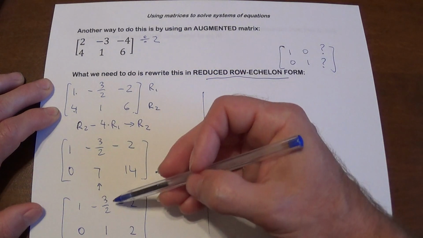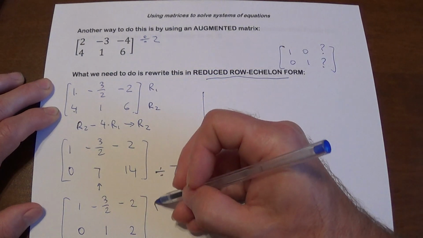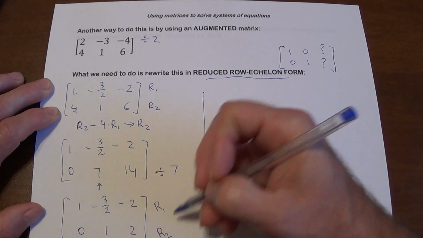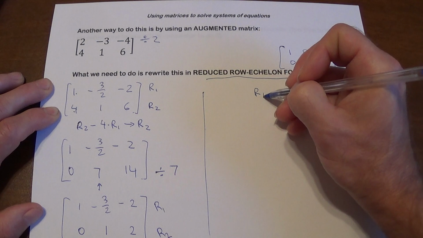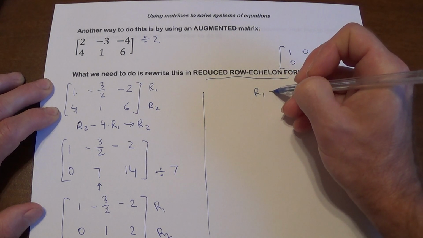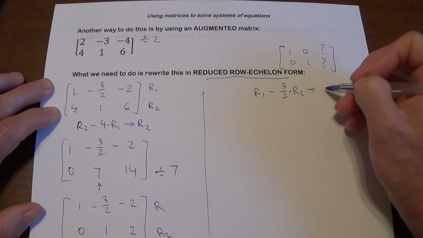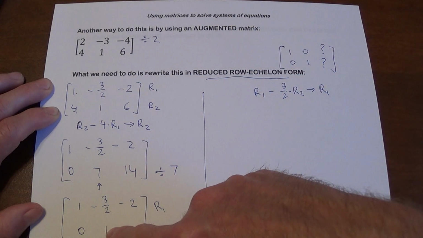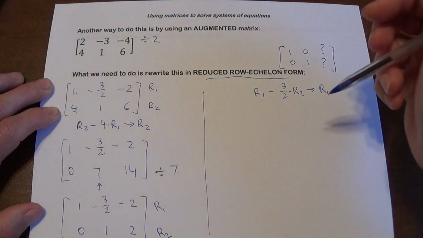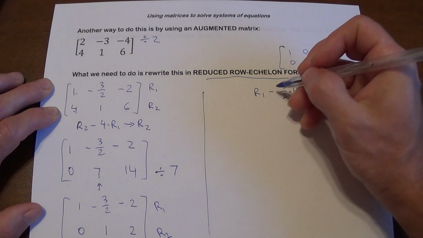So how can we get 0 out of this? We call this row 1 and row 2. If I take row 1 and subtract 3 halves times row 2, and that's going to go into row 1... no, I think I should do plus.